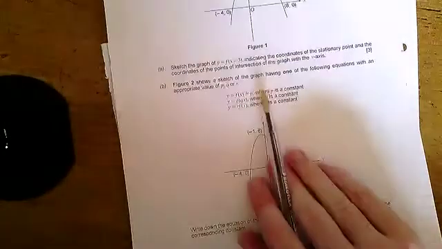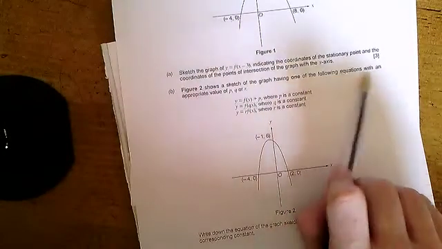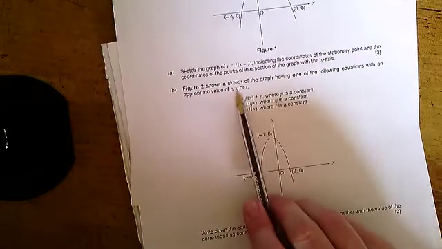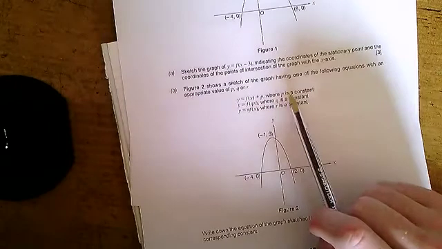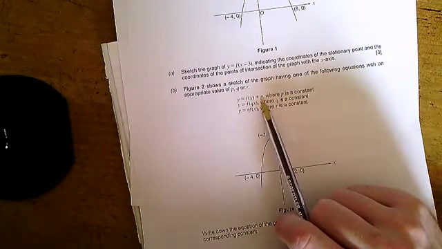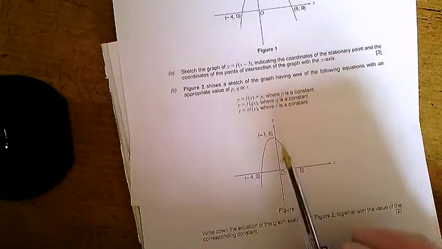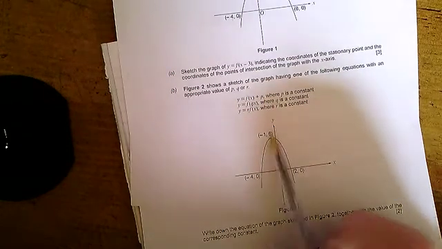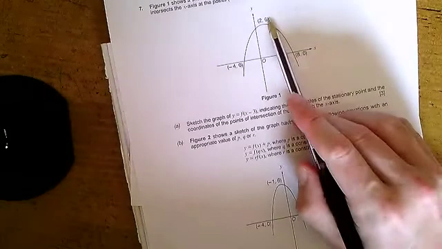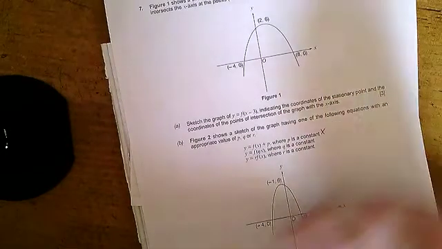Part B. It says that figure 2 shows a sketch of the graph having one of the following equations with an appropriate value for p, q, or r. Okay, right. It can't be f of x plus p. Plus p would suggest the graph has moved up. And I can see there that it's still going through 0 and 0, and it's still going through 6. That definitely hasn't moved there, so we can discount that one.